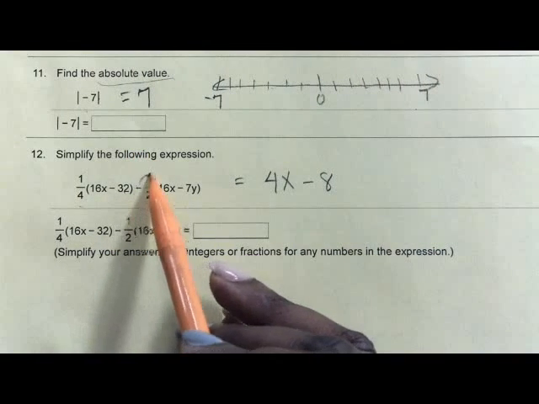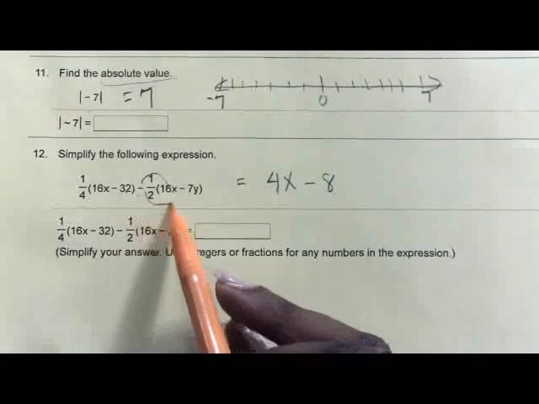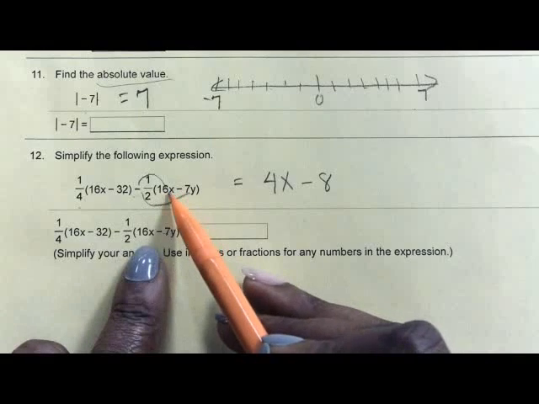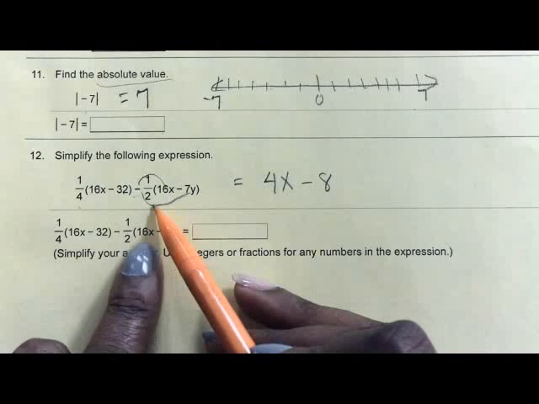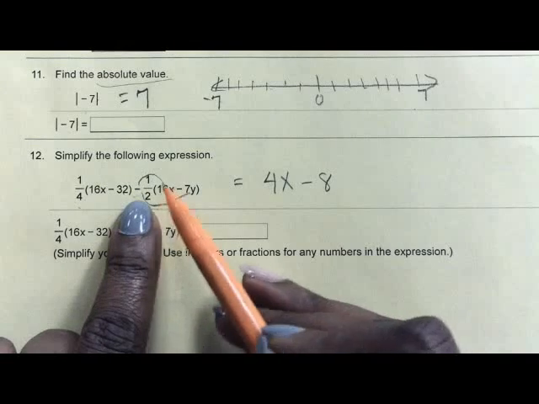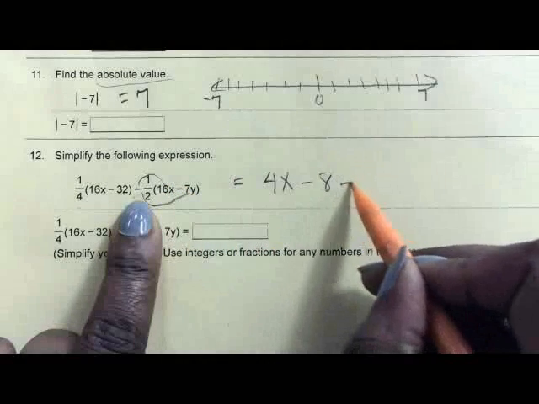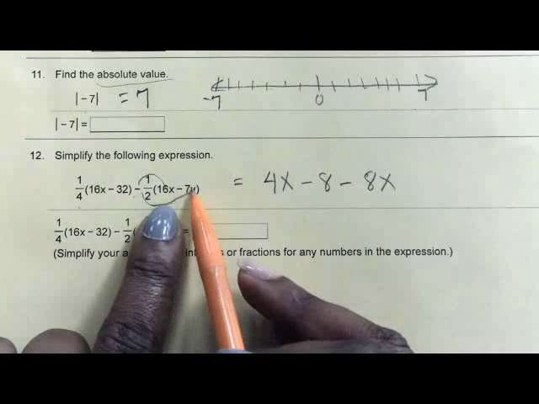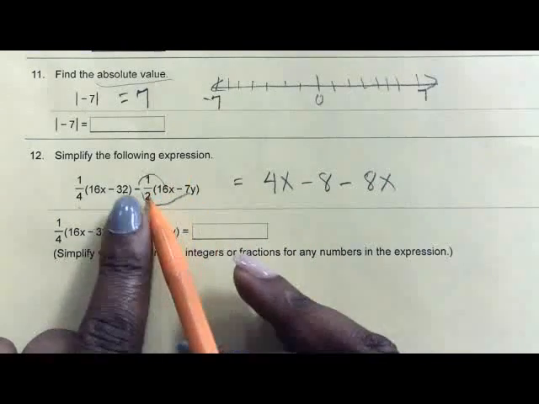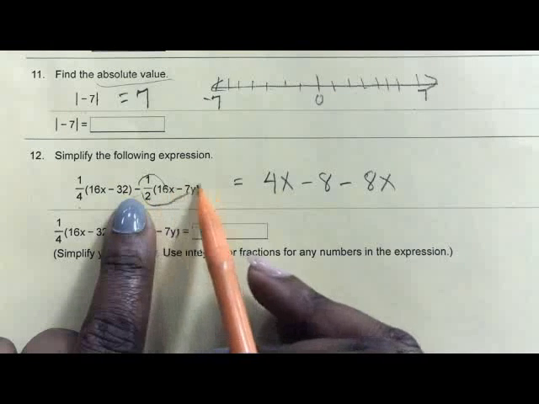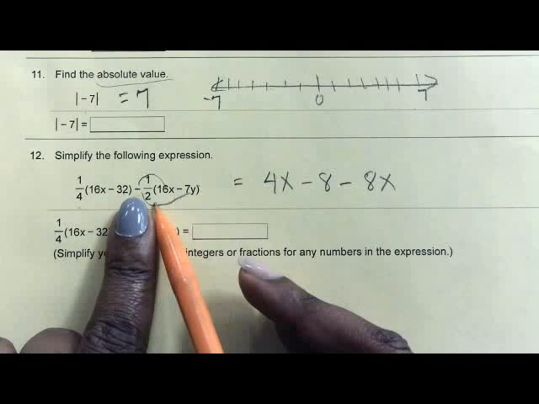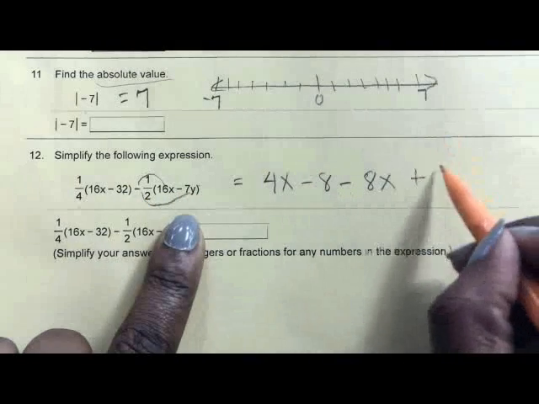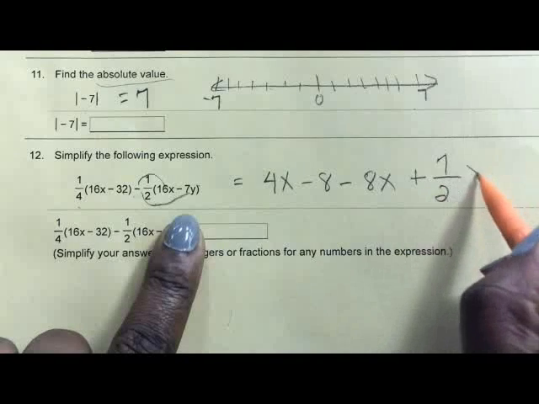This minus sign goes to both of these numbers, or minus 1/2. So this 16 divided by negative 2 is what? Negative 8. That is negative 8. And actually this one has a negative 8x. Negative 7 divided by negative 2. What's a negative divided by a negative? Is it positive or negative? That is positive. And this is actually a fraction, 7/2.